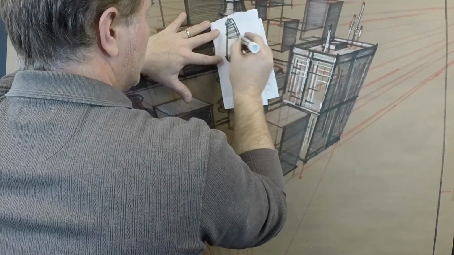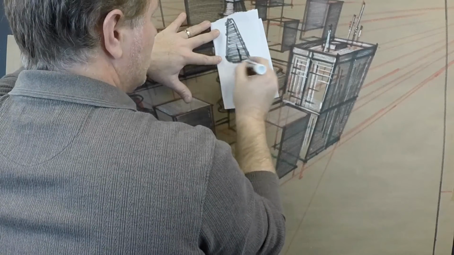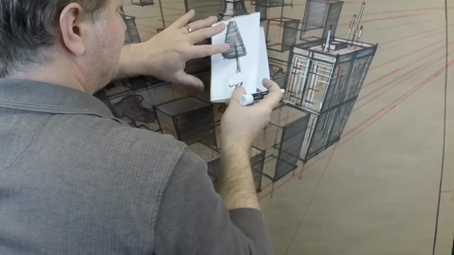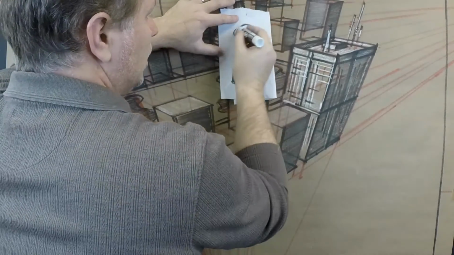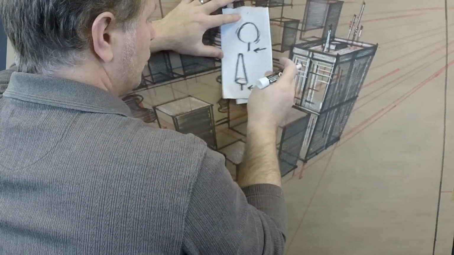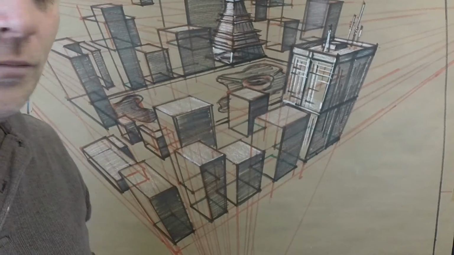If I darken that in, so that's all you want. You want to keep it into a shape. Just keep that in mind. So two simple shapes and then your trunk. So what does that mean?